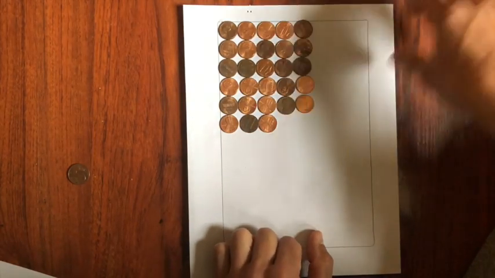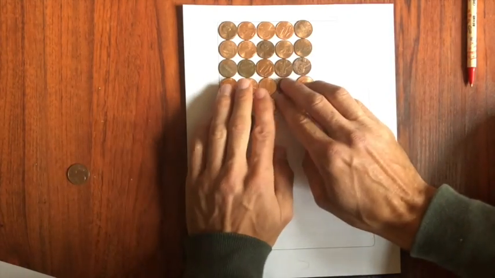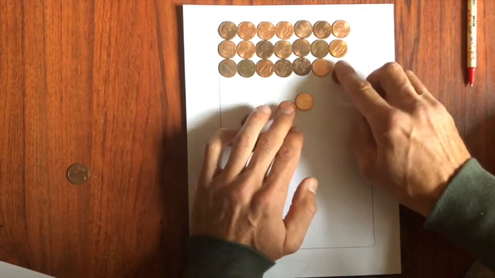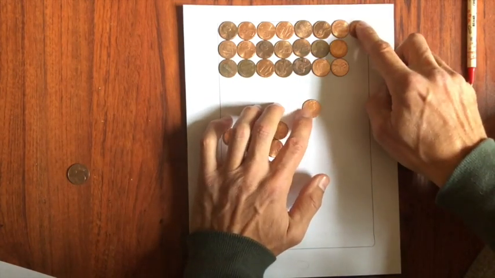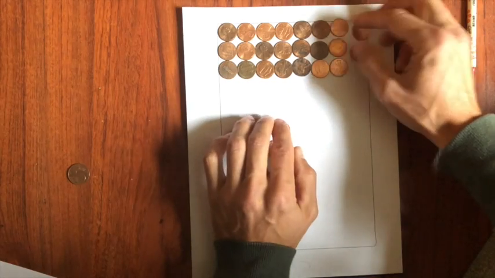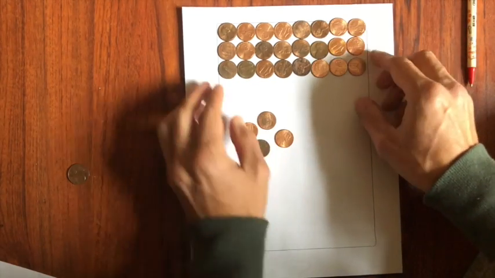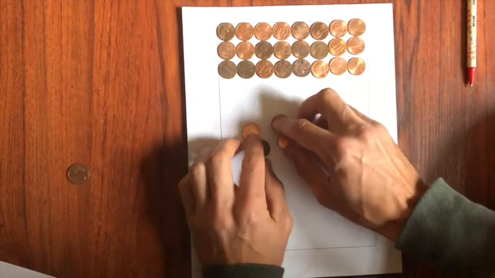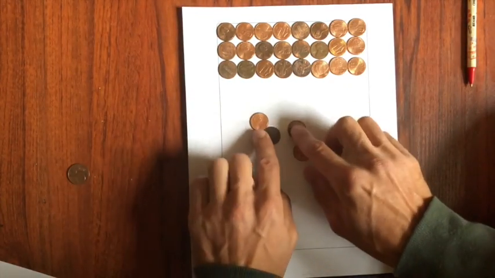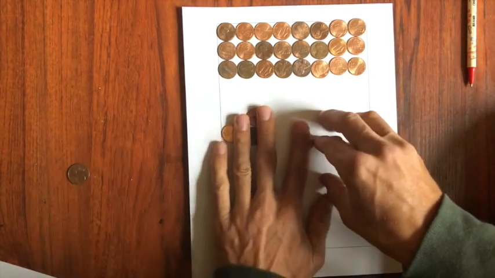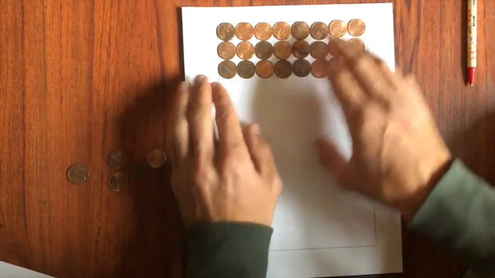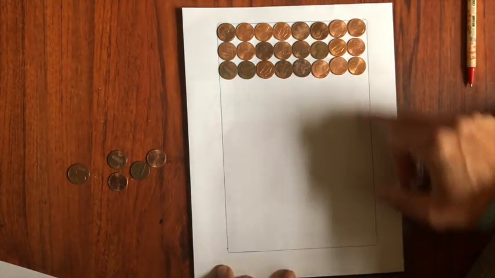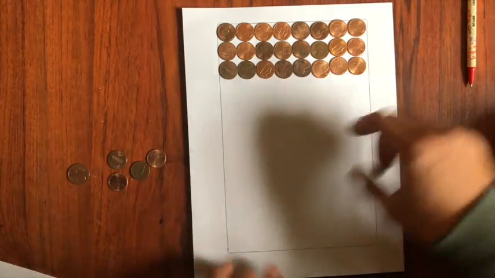So that works. But I'm going to arrange these in a way that's a little different. So you can imagine all these people lined up. I mean, there's more here, but we can just ignore them for now. So imagine this room was filled with all these people. We could find how many people would fit in this rectangular room.